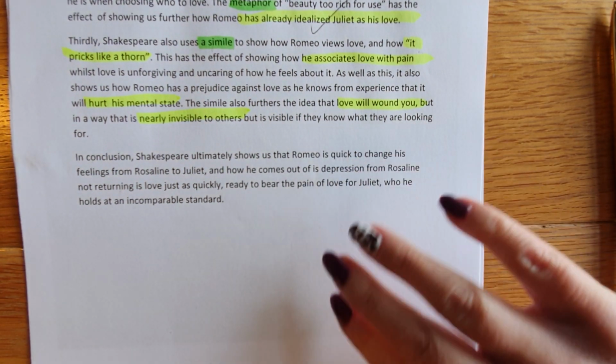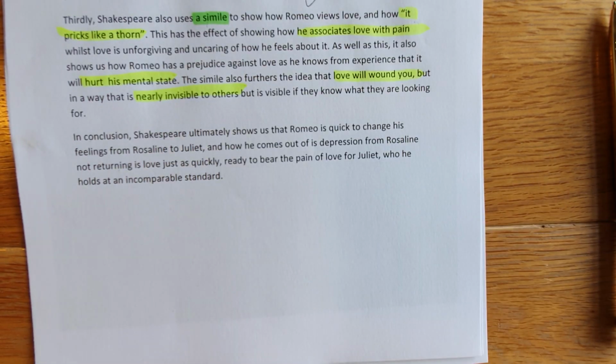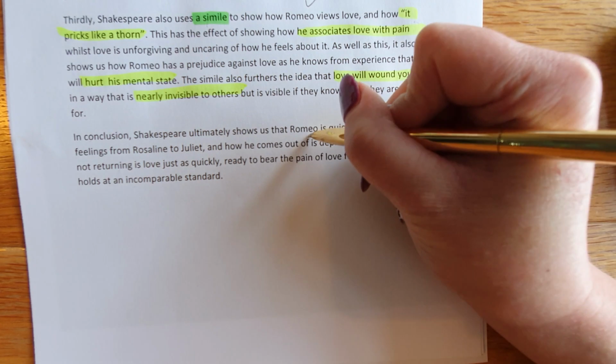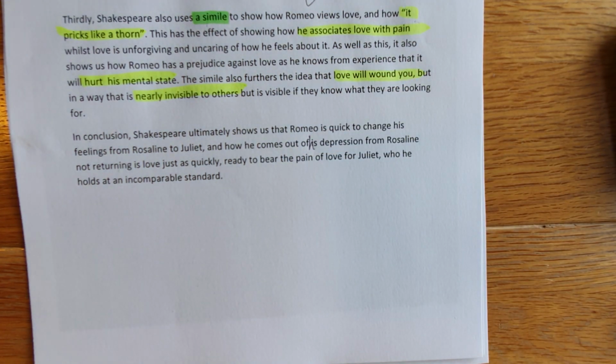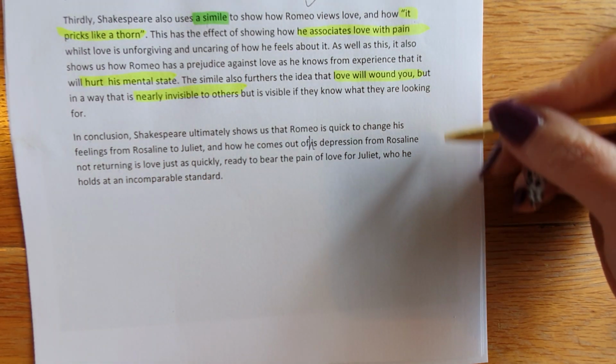In conclusion, Shakespeare ultimately shows us that Romeo is quick to change his feelings from Rosaline to Juliet, and how he comes out of his depression from Rosaline not returning his love just as quickly, ready to bear the pain of love for Juliet, who he holds at an incomparable standard. So we've got quite a nice conclusion here.